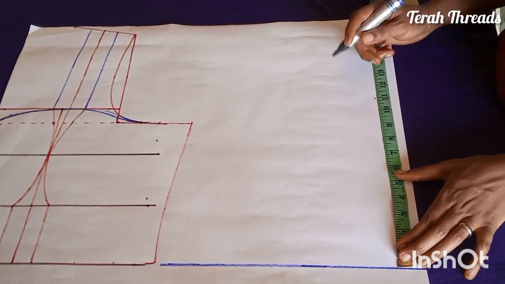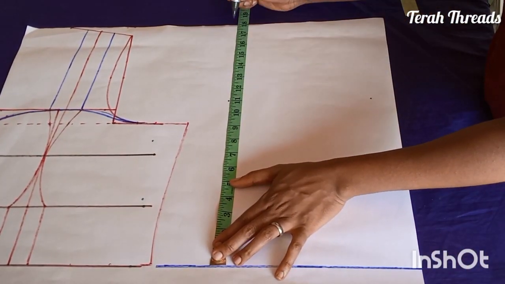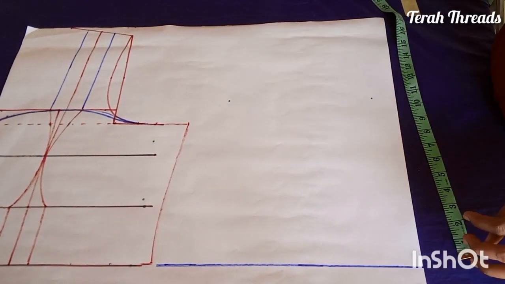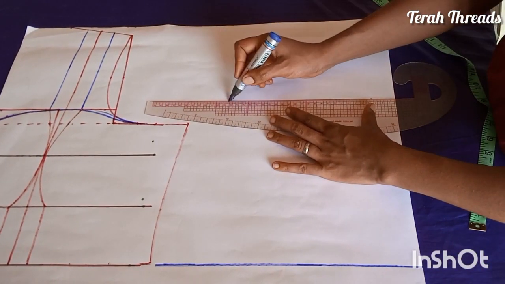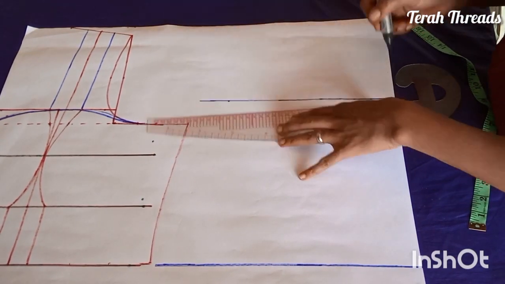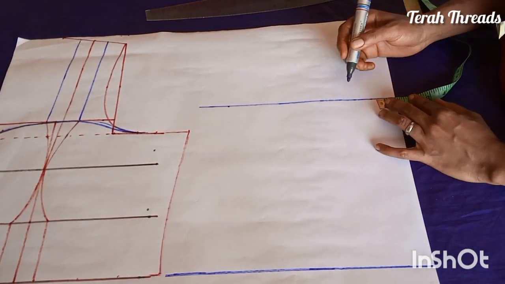So now let's draft the back part. We are done with the front. So now the bust point for the back, that's what we are measuring now. You measure the bust point. Make sure you use the same thing for the front and back, whatever your bust point is.